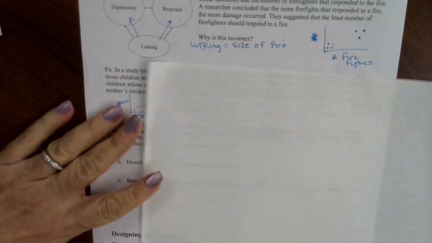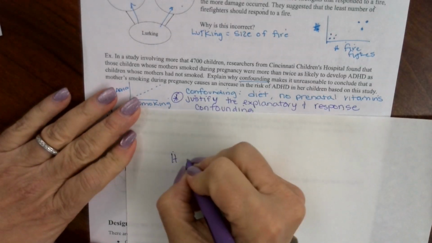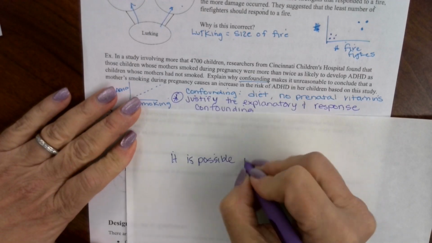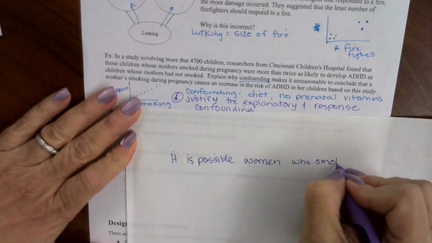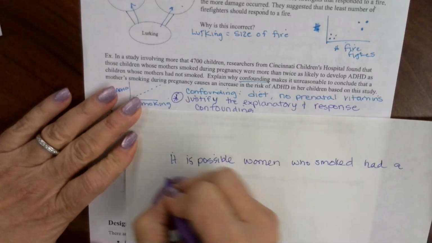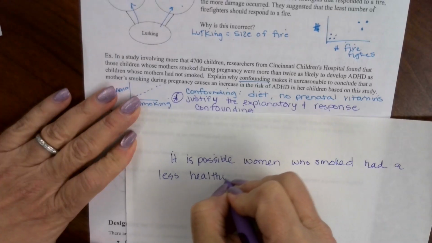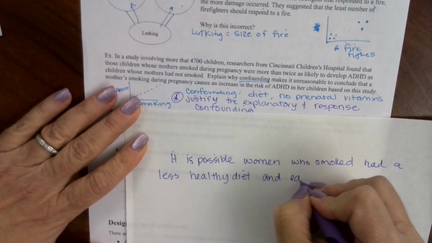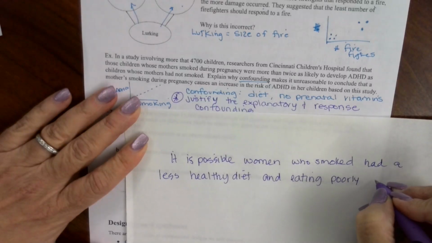What you want to say, if this is a justify statement, you would say, it is possible women who smoked had a less healthy diet and were eating poorly during pregnancy, which increased the risk of ADHD.